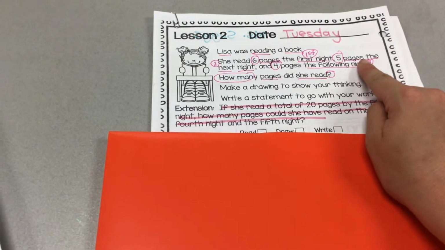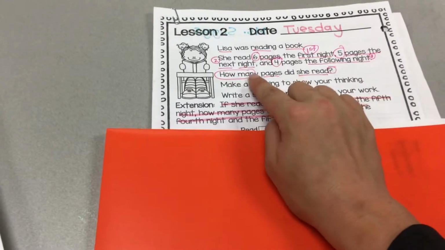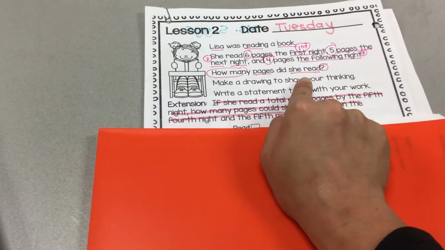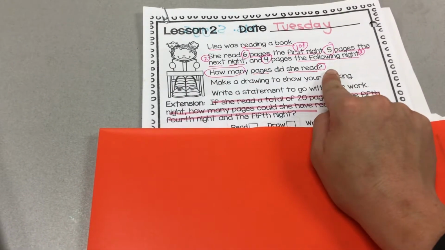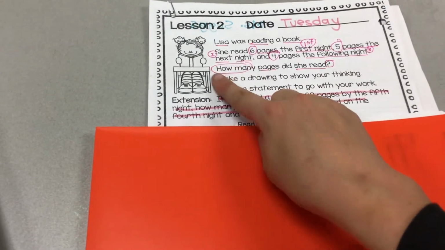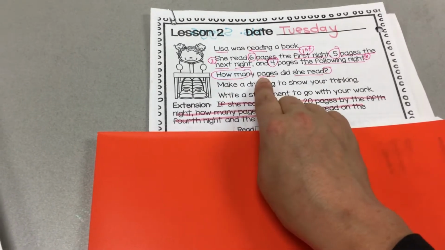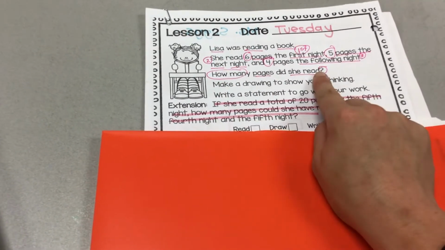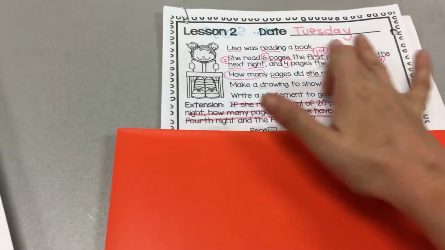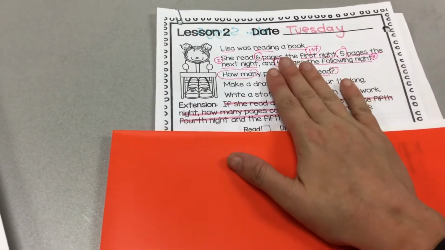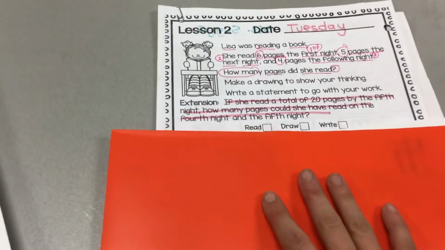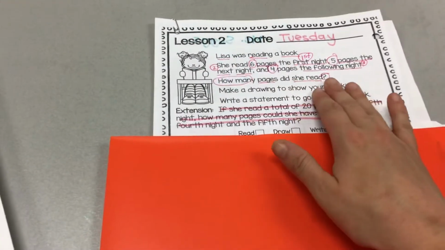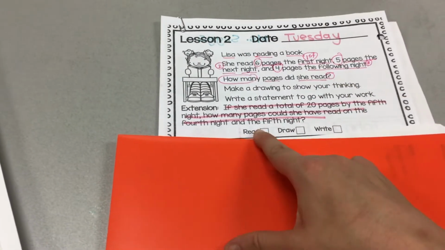As a number detective, we want to figure out how many pages she read. So we're going to say how many? How many what? Pages. Did she do what? Read. So we want to put all these numbers together and figure out how many she read. When you finish this, put a check in your read box.